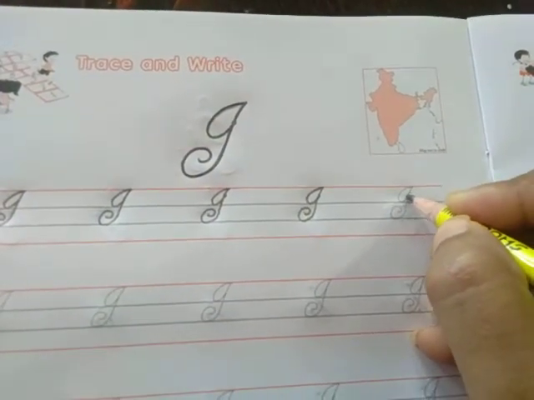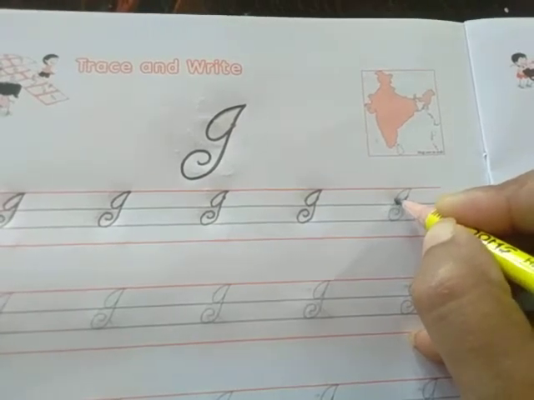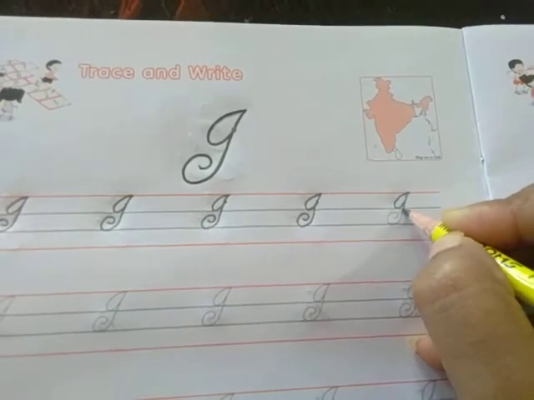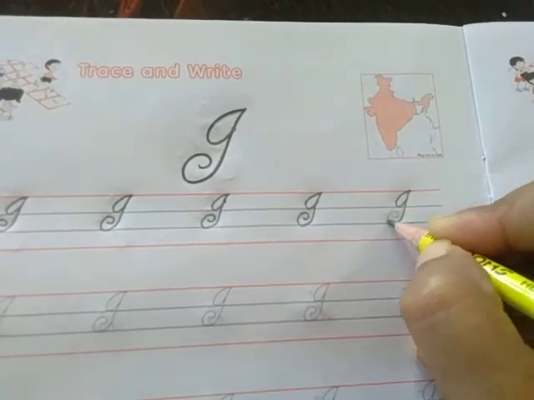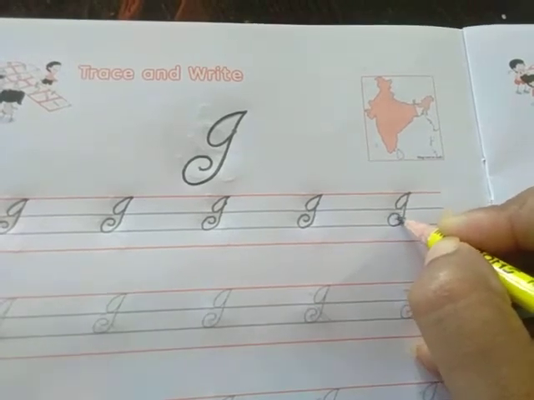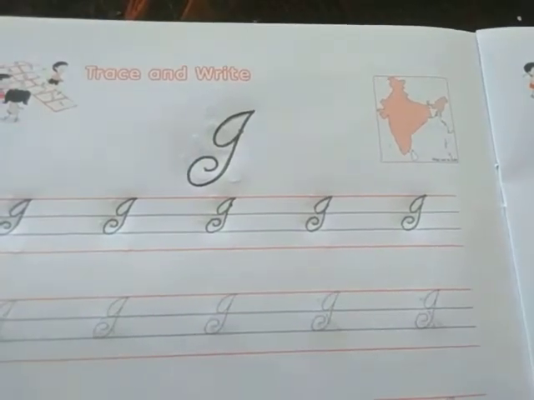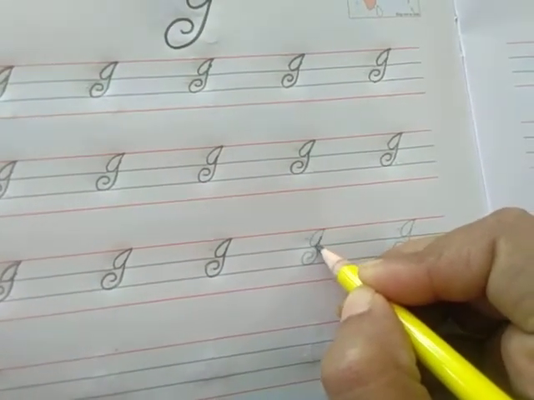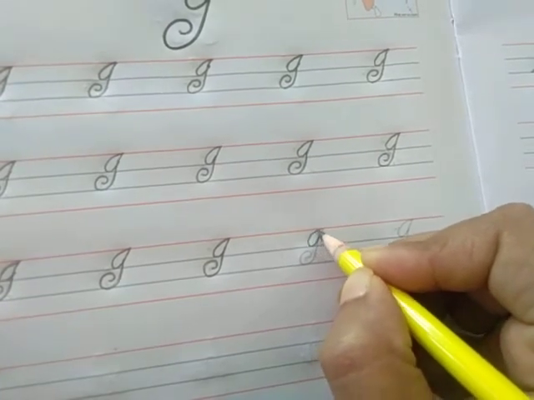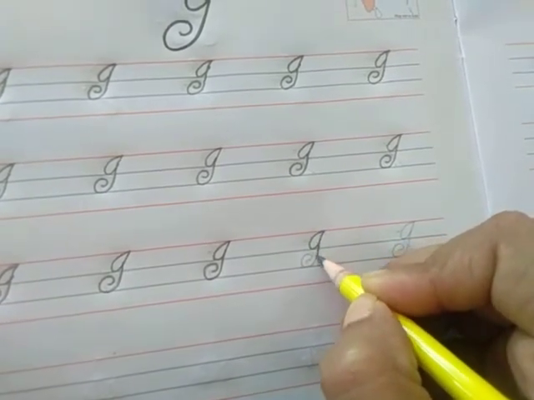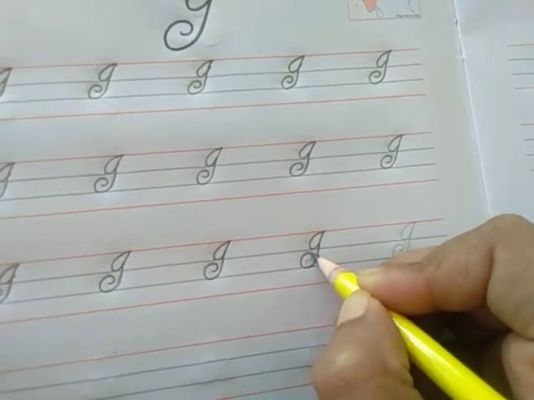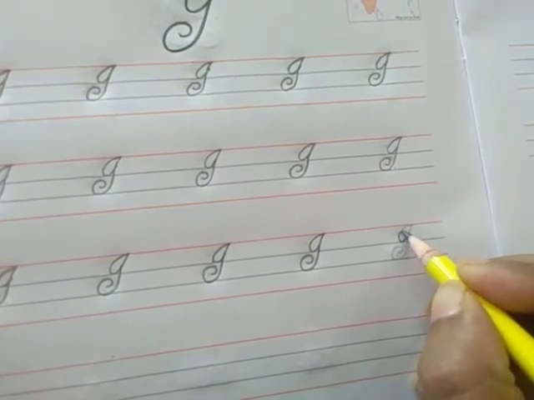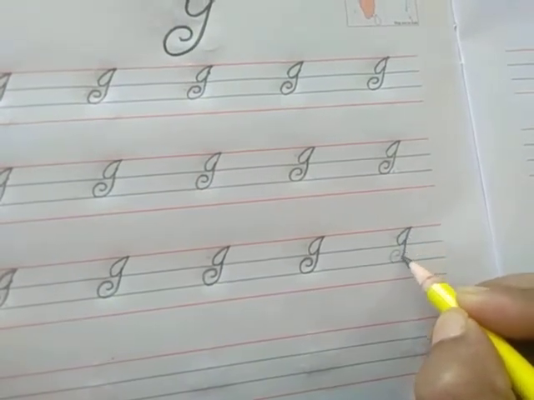You have to trace all the letters as slowly as you can. So you have to trace all the letters, that is the capital letter I, very slowly. And after that we will be practicing in the given free space.